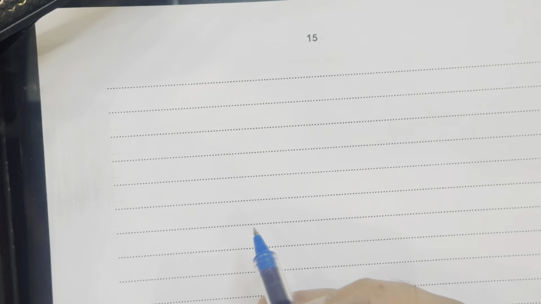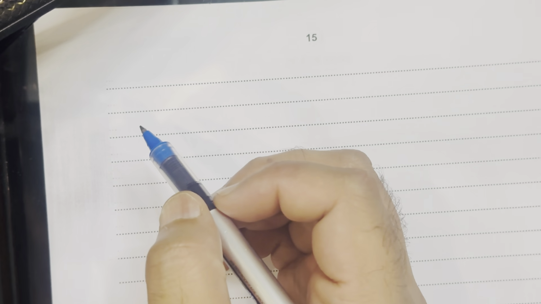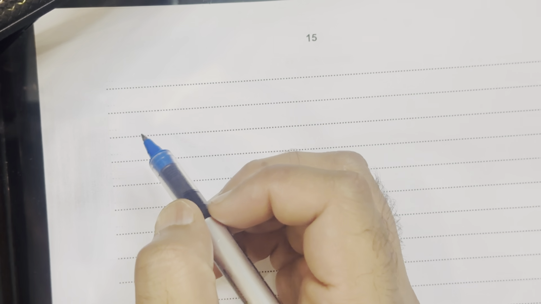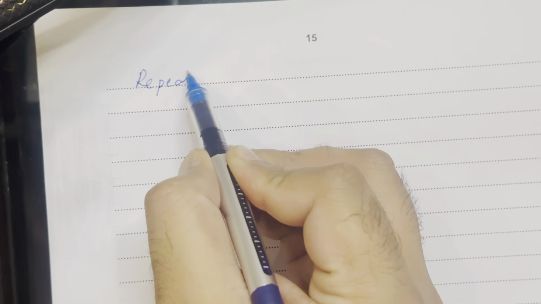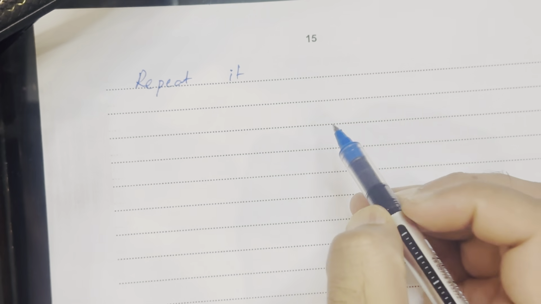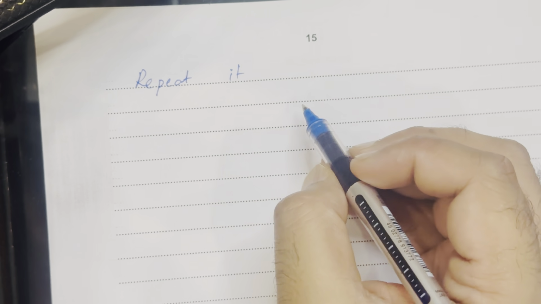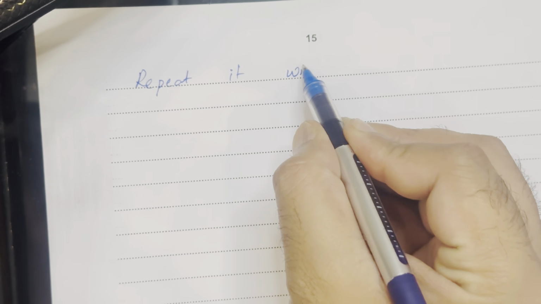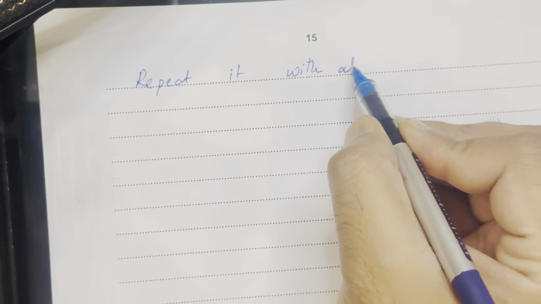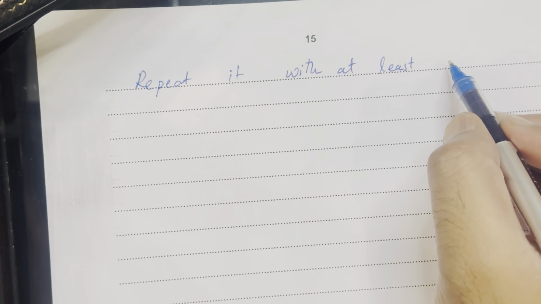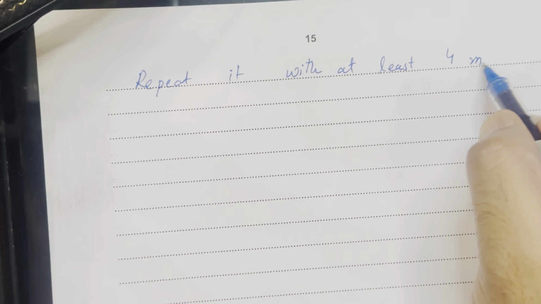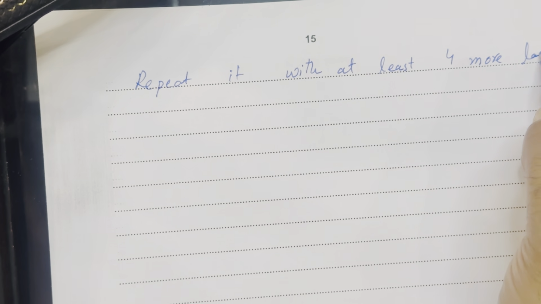Now repeat with at least 4 more layers. Repeat the same experiment. Repeat it with at least 4 more layers.